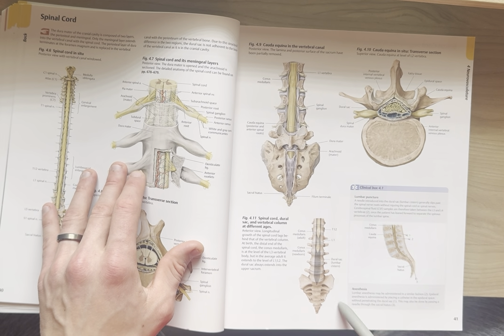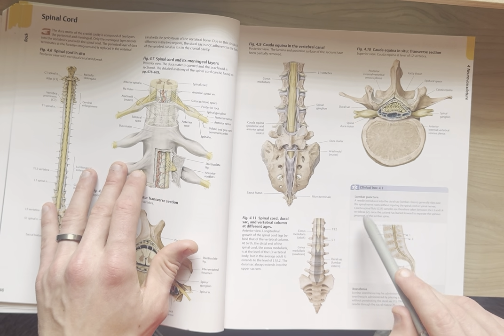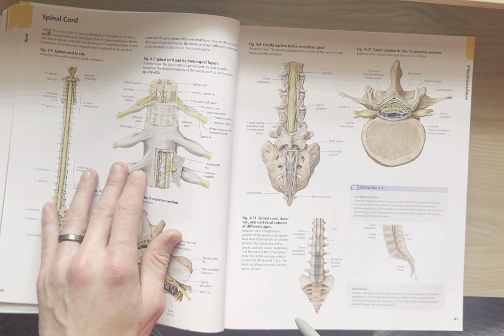Now we've got here a good old clinical box. Exciting. Hopefully you never have to have one in your life. I haven't yet, and it's not on my to-do list, but a lumbar puncture. It's when a needle is introduced into the dural sac or the lumbar cistern, and it generally slips past the spinal nerve roots without injuring the spinal cord or spinal nerves.